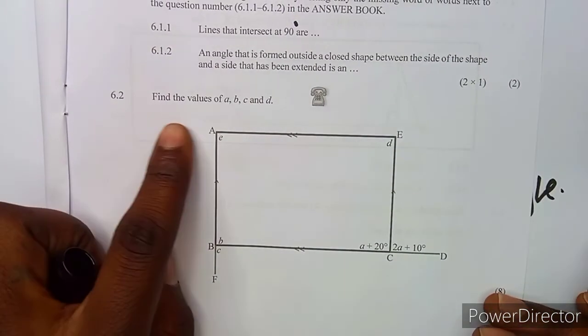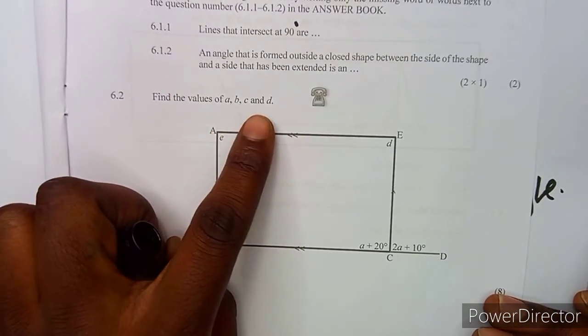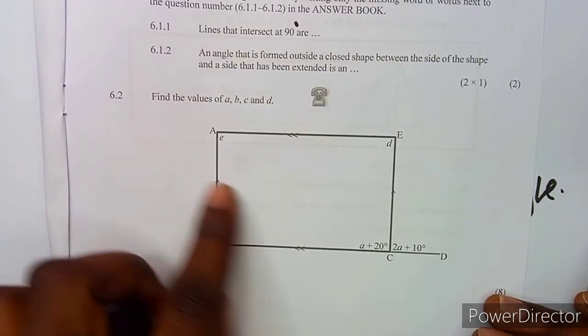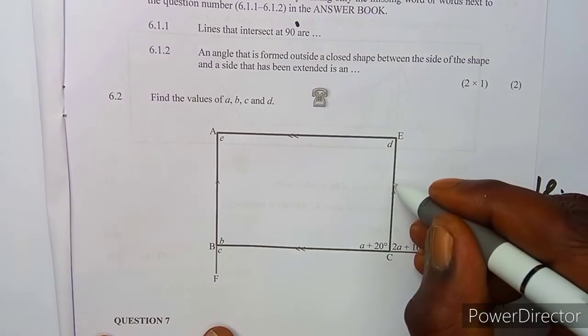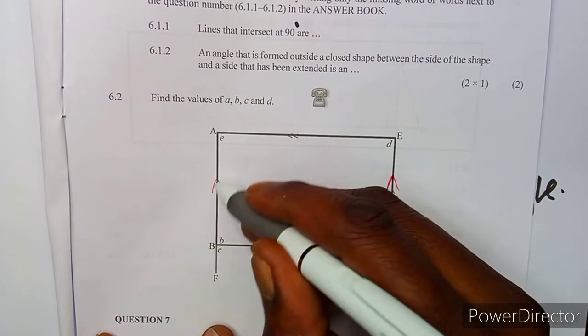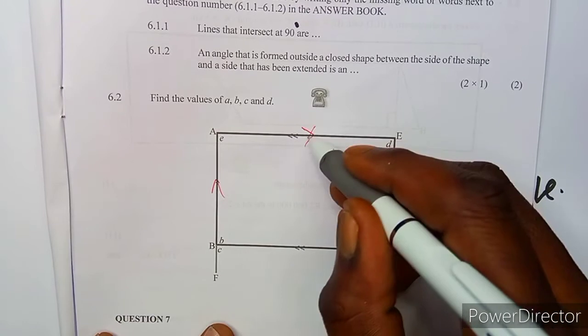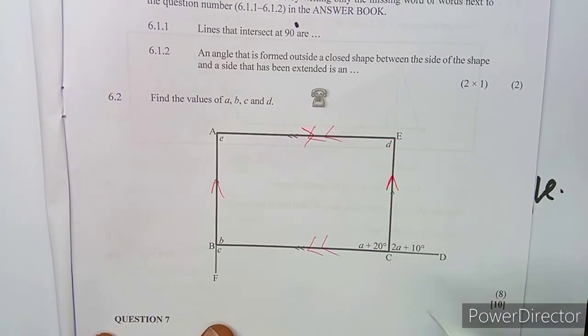Find the values of A, B, C and D from this part. So you've got the value of A, the value of B, the value of C, the value of D. All right, so which concept can you use? As you can see, these are actually parallel lines. This line and this line, they are parallel. These ones, they are parallel like that. So these are parallel lines.